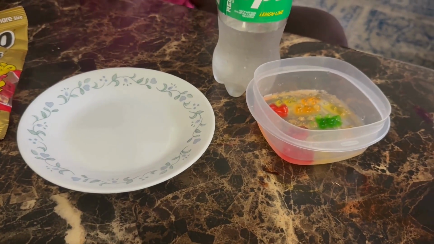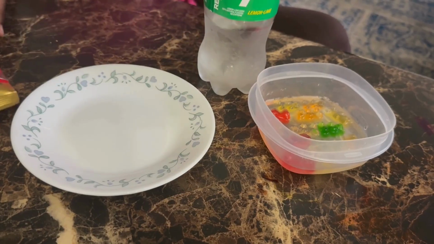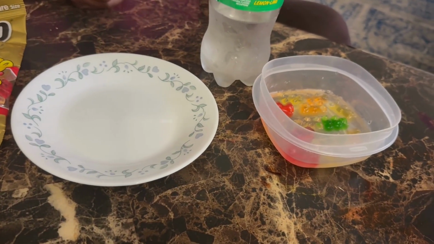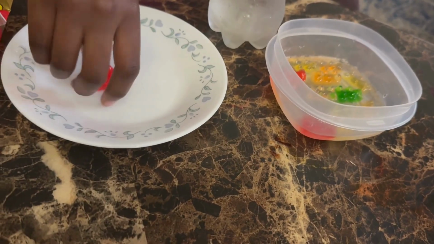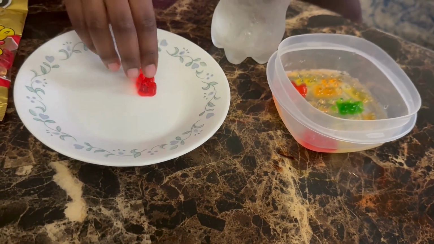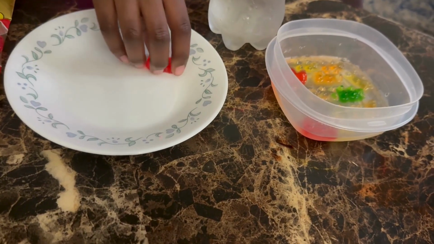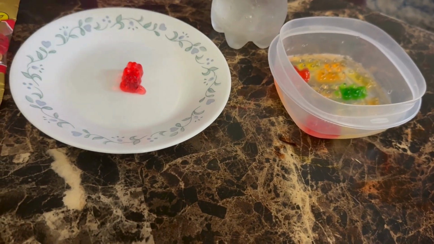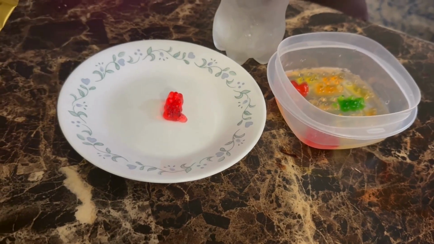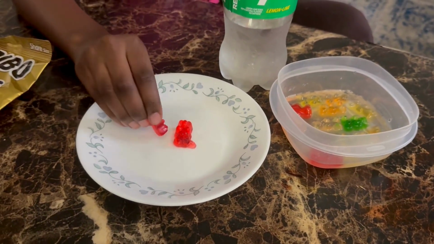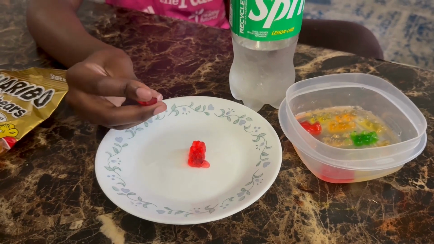Okay, so I did an experiment last night, which is where you mix Sprite with gummy bears. And this is how they turned out. They became bigger, and bouncier and very fragile. While we have these ones, which are smaller, stickier, and not very fragile.